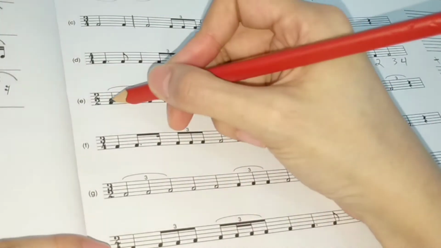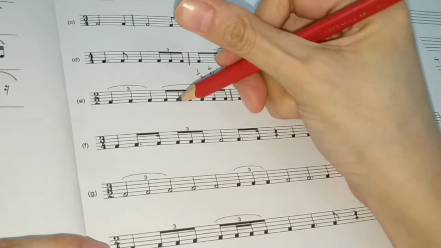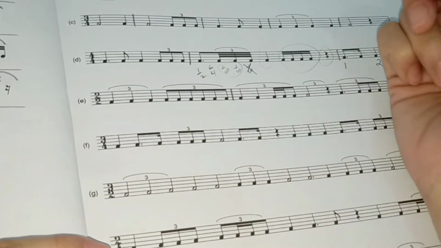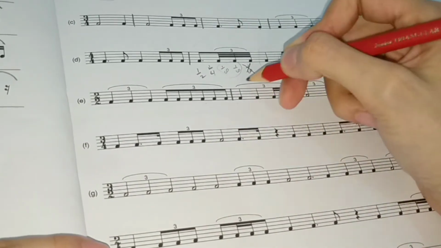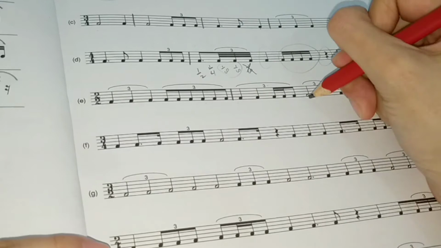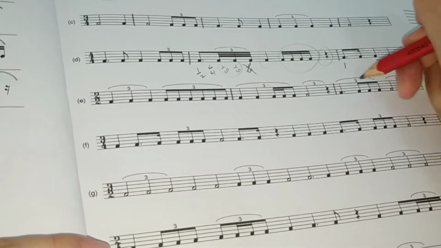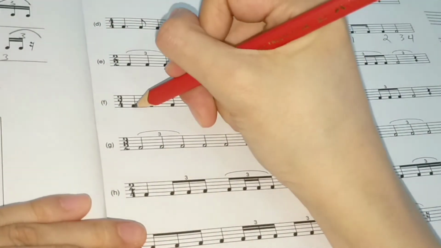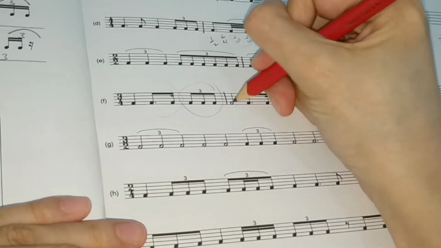2/2, 2 minims in a bar. 1 minim, 2 minims, because this actually equals 3 crotchets, right? But just take 2 of it, 1 minim. 1, 2, 3 crotchets with a triplet sign make 2. Same goes for this bar line here. And 1 minim, 2 minims. 3, 4. 1, 2, 3, bar line.